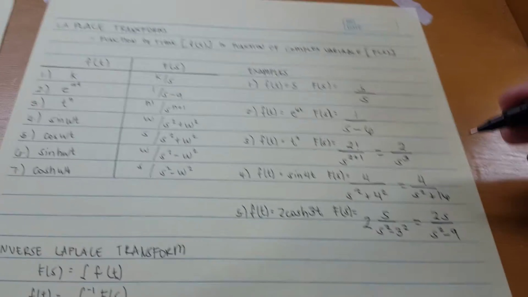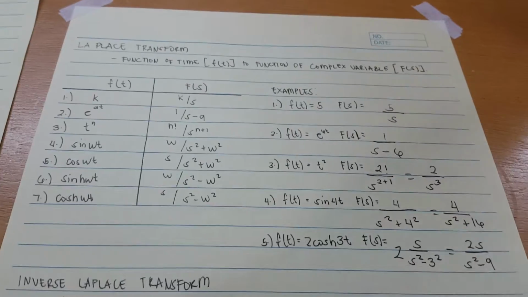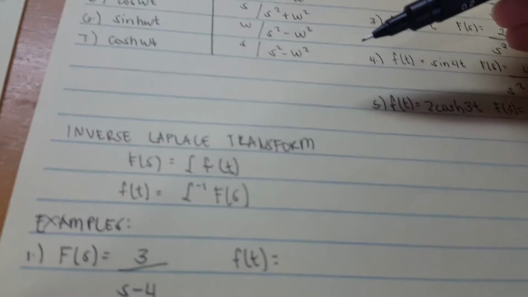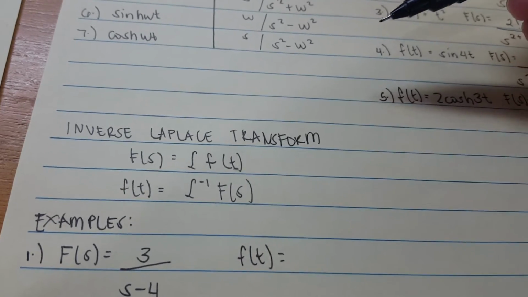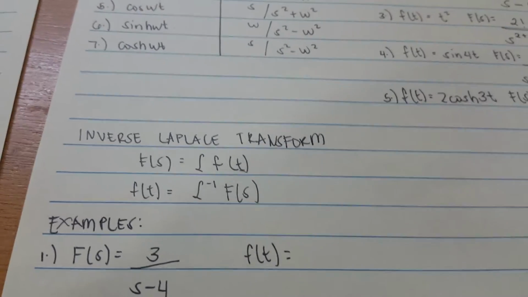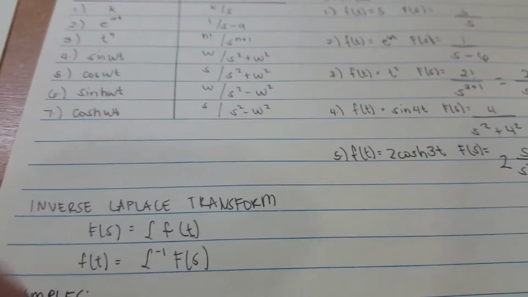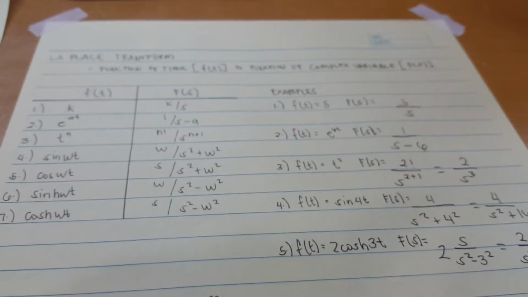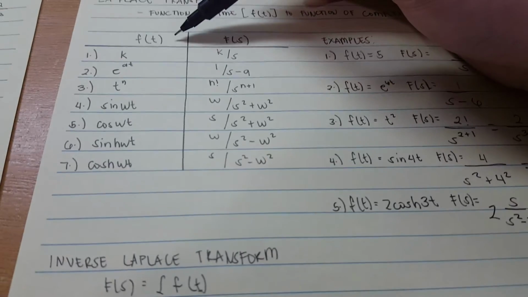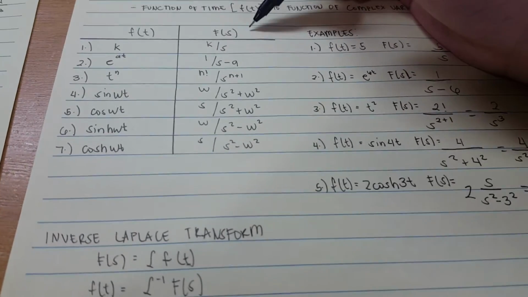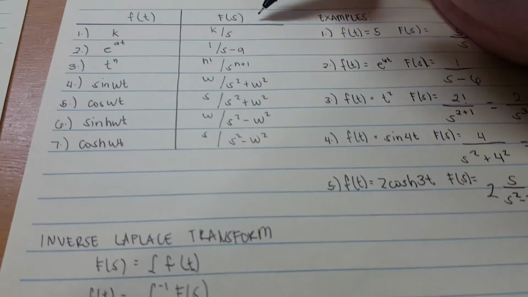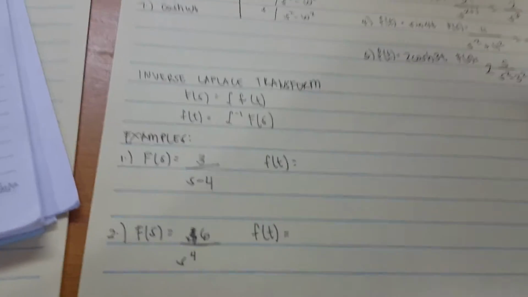We are now done with the basic principle of Laplace transform. Let's move on to inverse Laplace transform. In inverse Laplace transform, we are just going to do the reverse of what we have done a while ago. So instead of converting f of t to F of s, we are going to convert F of s to f of t. Here are some examples.